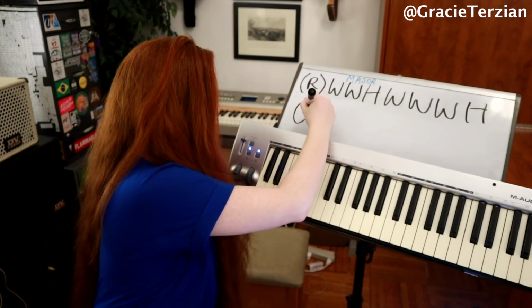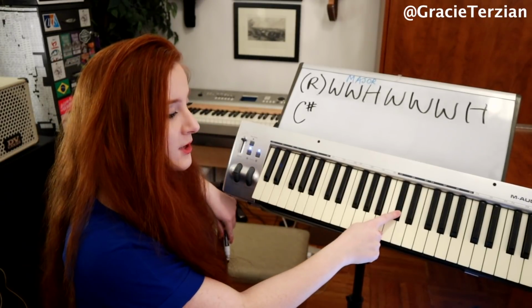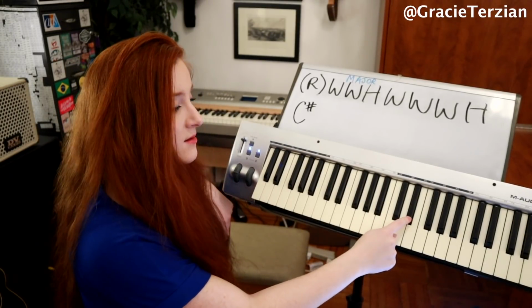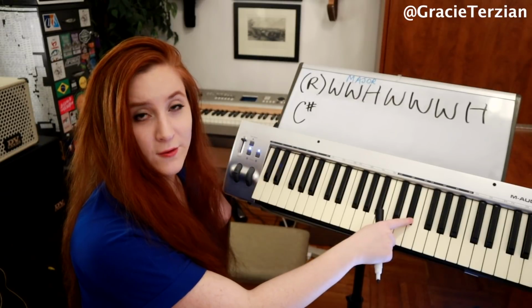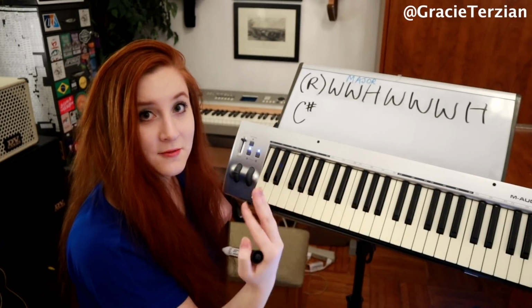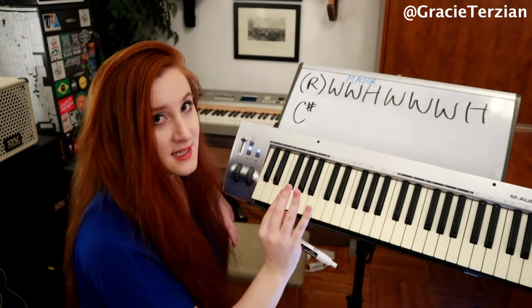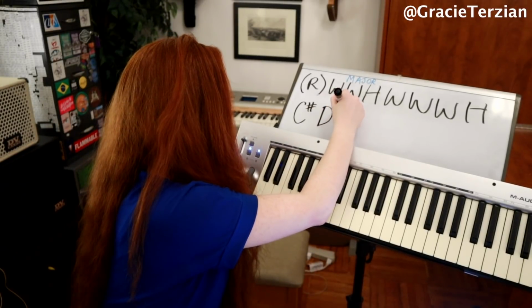Okay, so let's look at a C sharp major scale. I know my starting note is going to be a C sharp, right? That's the root, because that's in the name of the scale. So here's my root, whole step, and this note right here, are we going to call it a D sharp or an E flat? Well, what comes after C in the alphabet? A, B, C, D, right? So I have to call it D something, so it's D sharp.